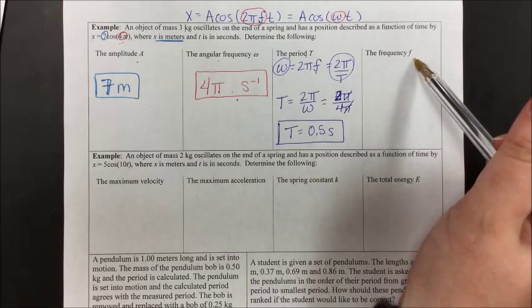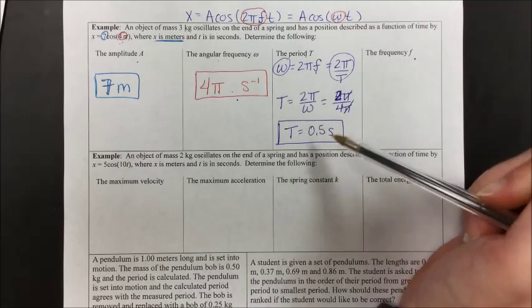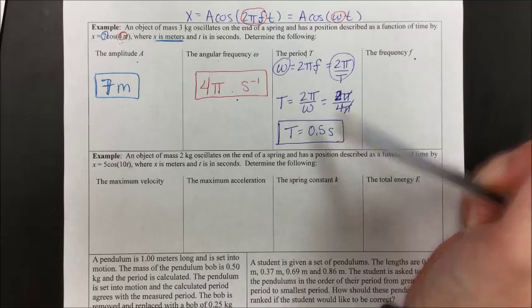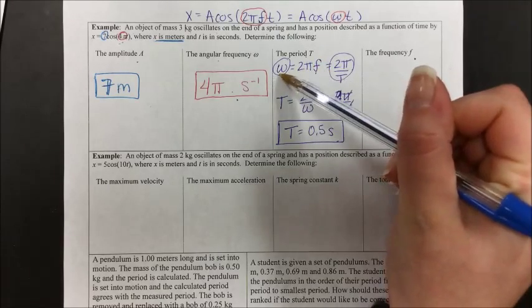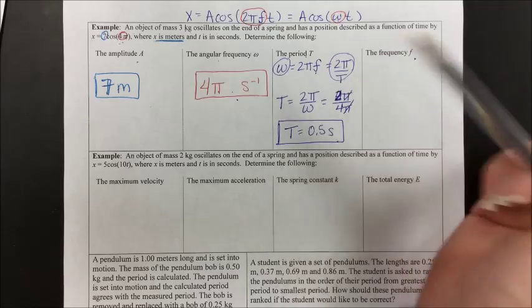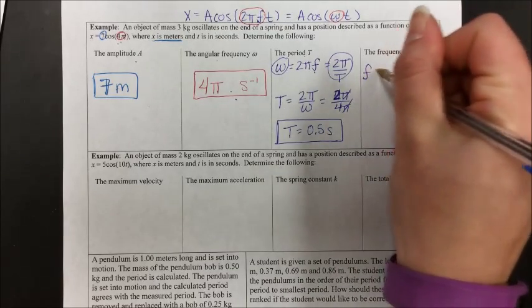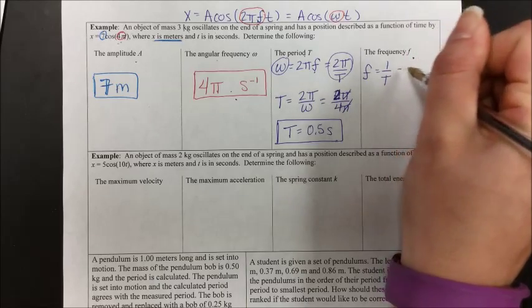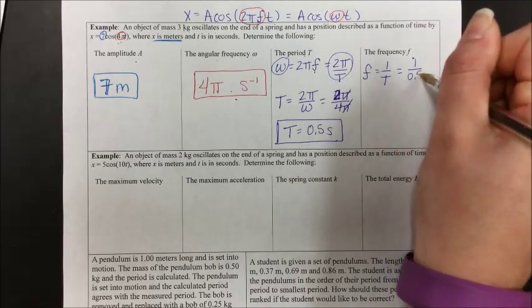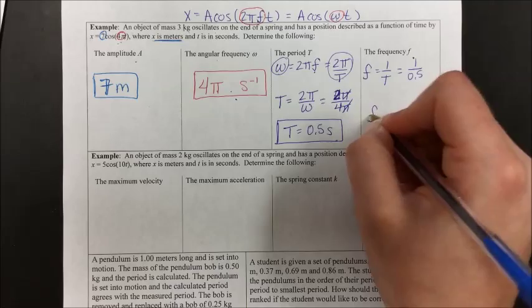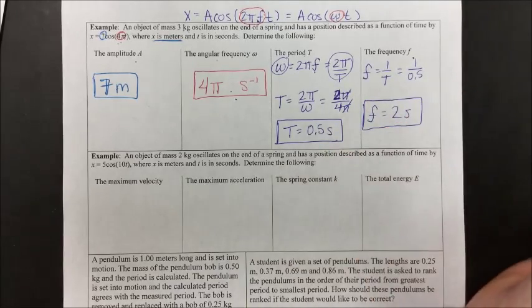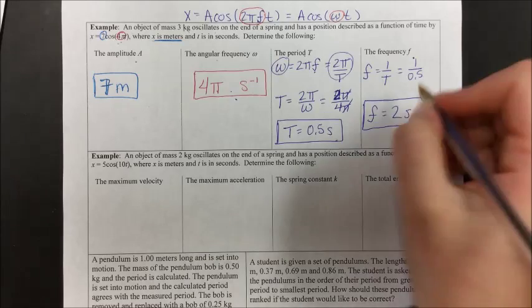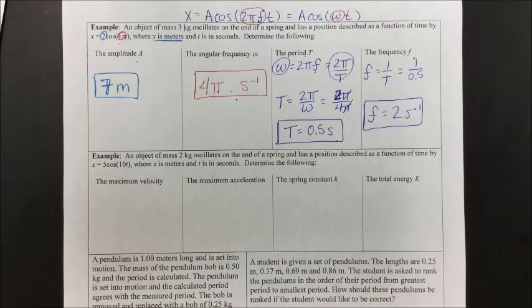Now to find frequency, we can do one of two things. We can either just take the inverse of our period, because that's how we got from here to here, or we can use our angular frequency, 2 pi f. Either one works. I'm going to go ahead and just take the inverse because it's a nice pretty number, and we can easily figure out that our frequency is going to be 2 per second. So it's going to oscillate back and forth 2 cycles every second. And that's seconds to the negative 1 because it's frequency.